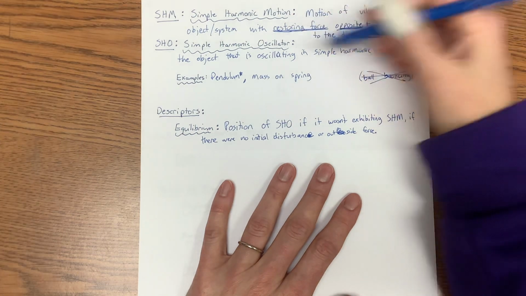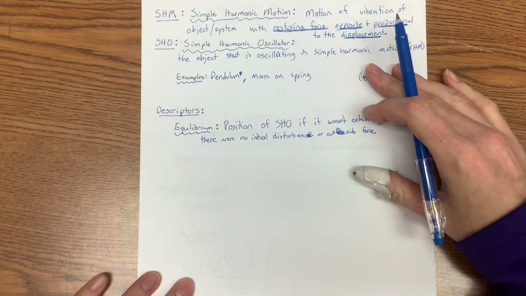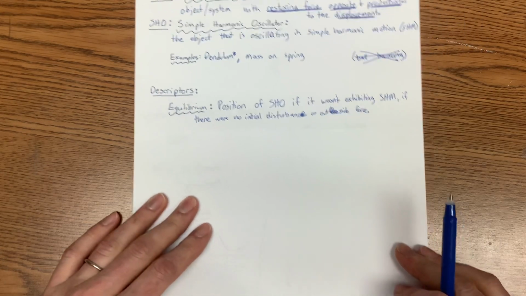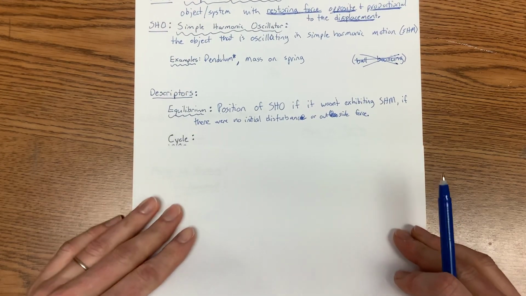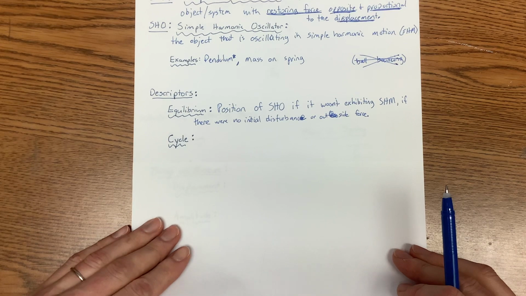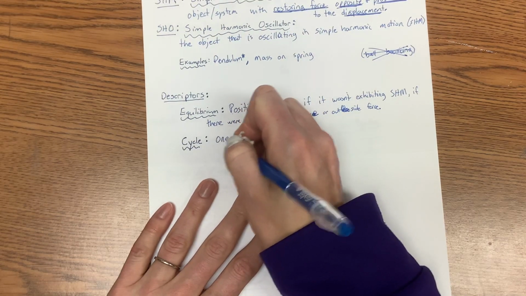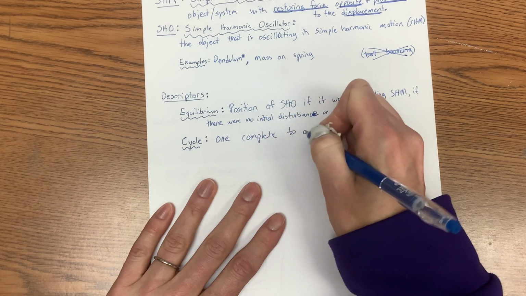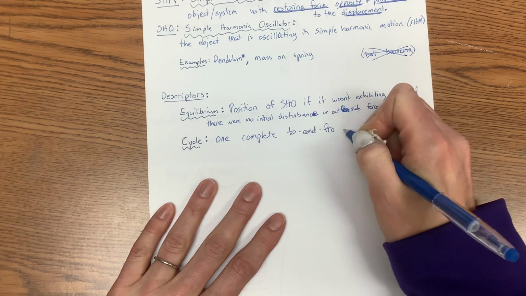So that oscillating motion is back and forth. Side to side, to and fro, up and down, whatever it's doing, it's going to keep doing it for an extended period of time. We'll talk a little bit about under what circumstances that would not keep happening. And that back and forth motion is called a cycle. Okay, so one complete to and fro motion, they call it a to and fro motion.